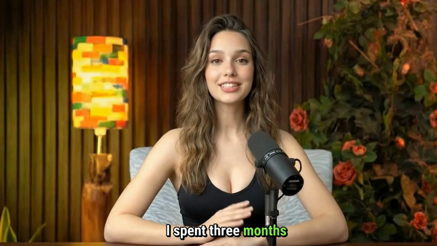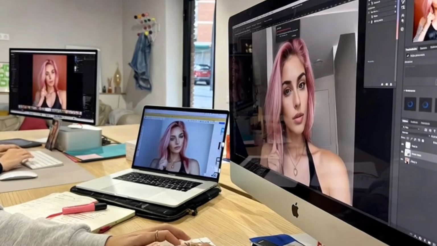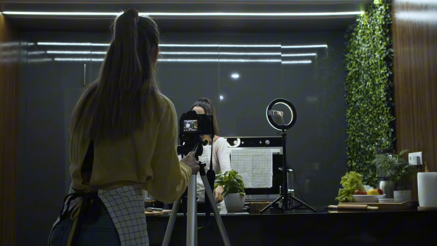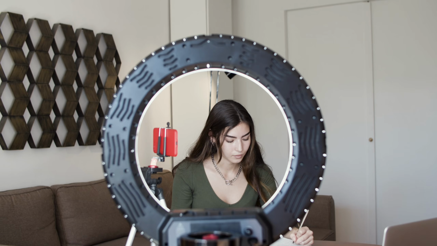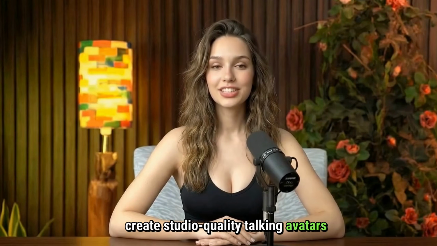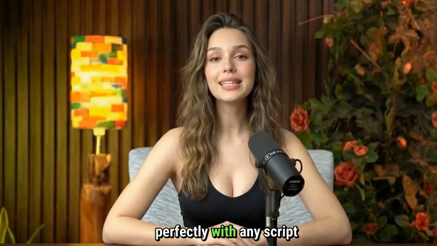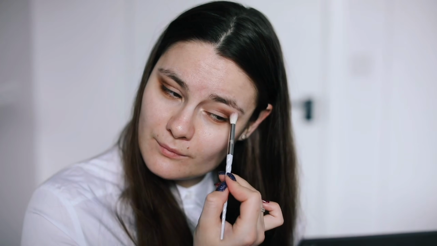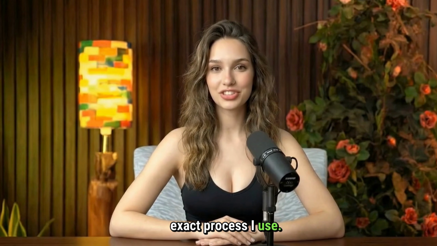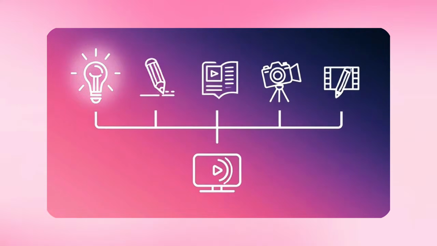I spent 3 months testing this process because I was exhausted. Exhausted from the setup, the retakes, the constant worry about whether I looked presentable enough to hit record. And what I found was a way to create studio-quality talking avatars in minutes that sync perfectly with any script I write. No camera anxiety, no lighting rigs, no makeup, just results. By the end of this, you'll know the exact process I use. Not theory, the actual workflow.